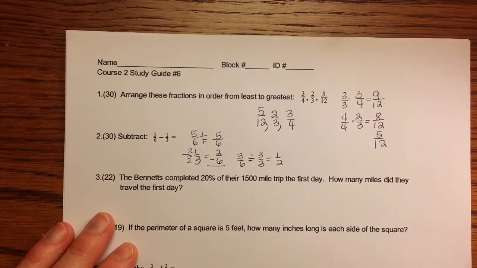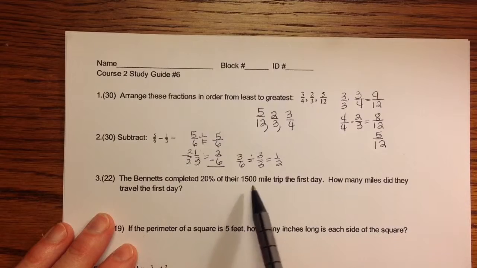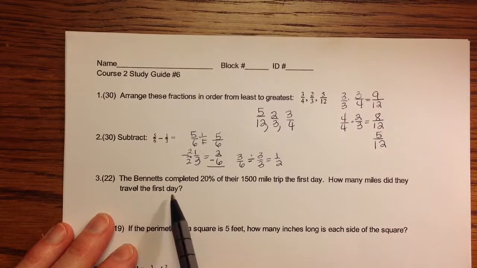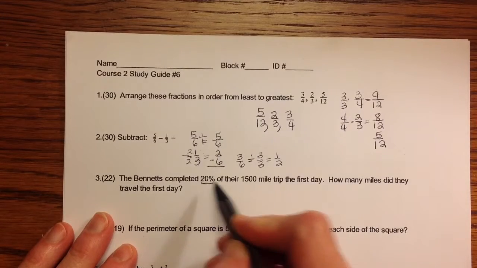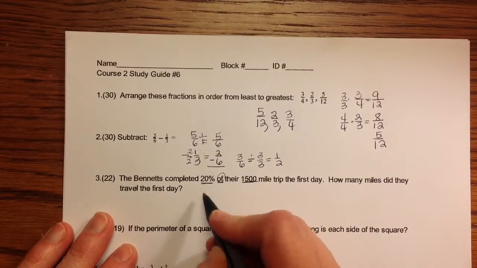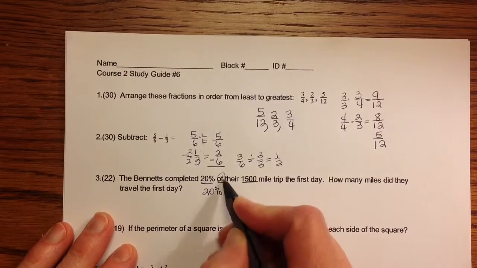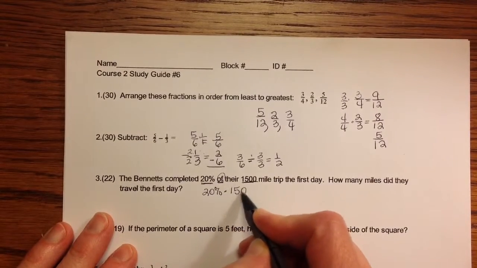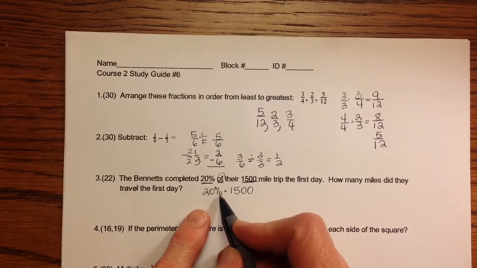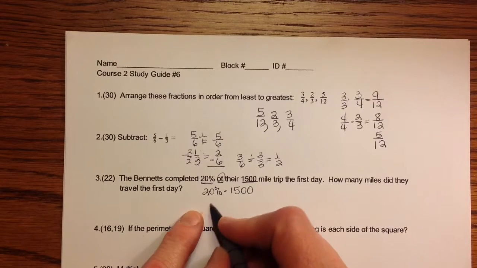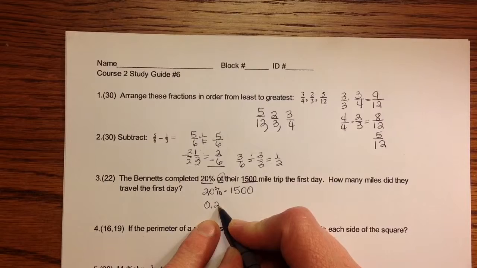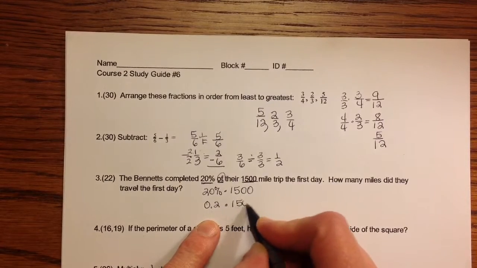Number 3. The Bennetts completed 20% of their 1,500-mile trip the first day. How many miles did they travel the first day? 20% of 1,500 is multiplication, so we've got 20% times 1,500. Now you can do 20% as a decimal. If you take the percent sign off and move your decimal 2 places, you'll get 0.2 or 0.20, whichever way you prefer to write it, times the 1,500.